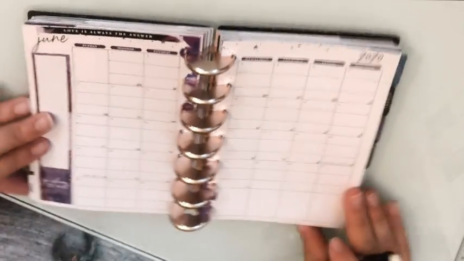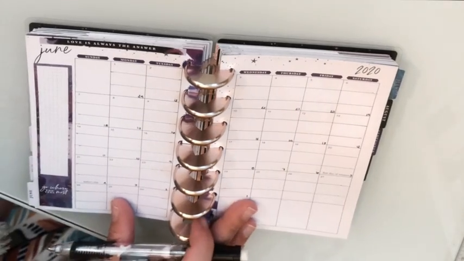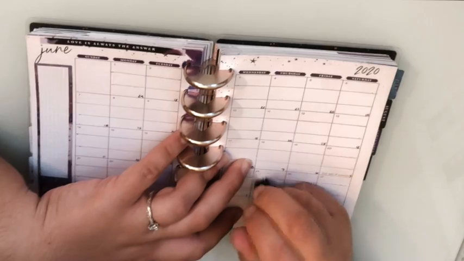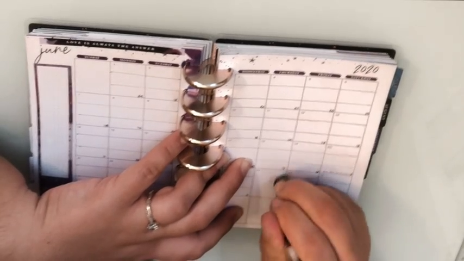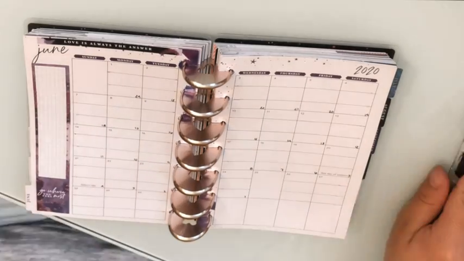I erase any of the lines that go over, and then I go ahead and erase any lines of days that I do not plan on working. So I am erasing June 25th, which is the day I am getting married.